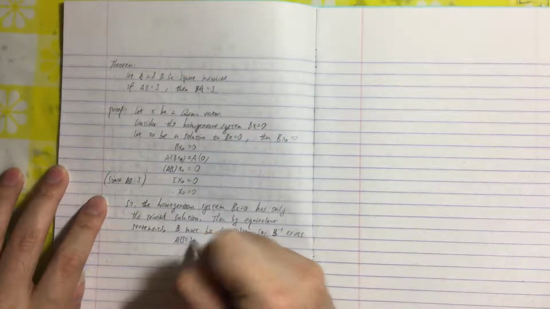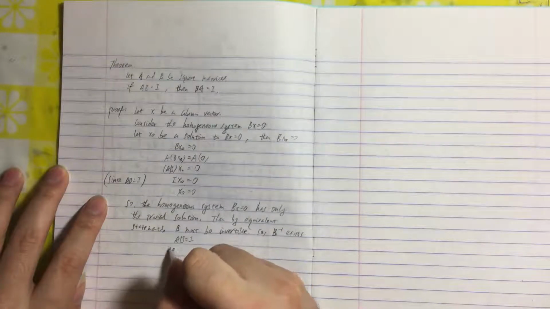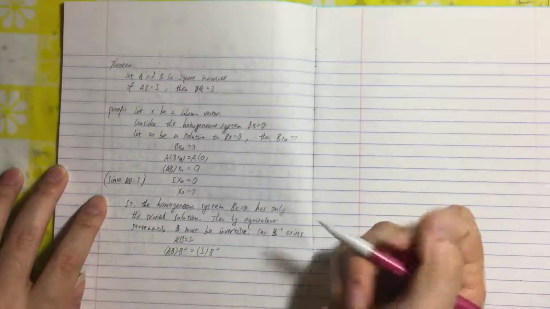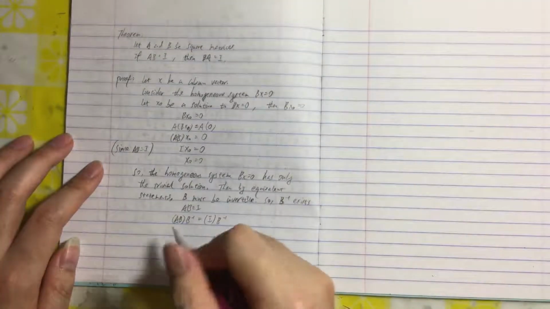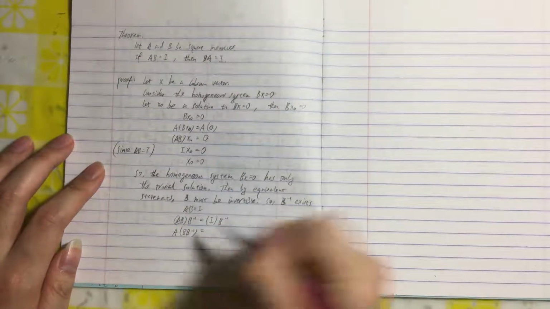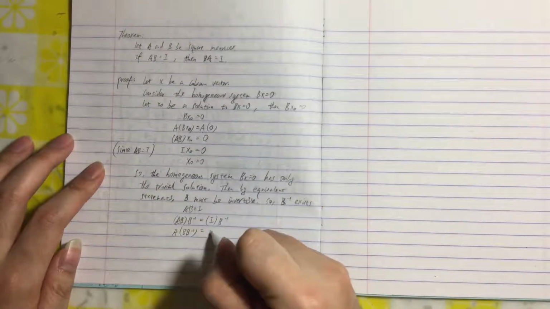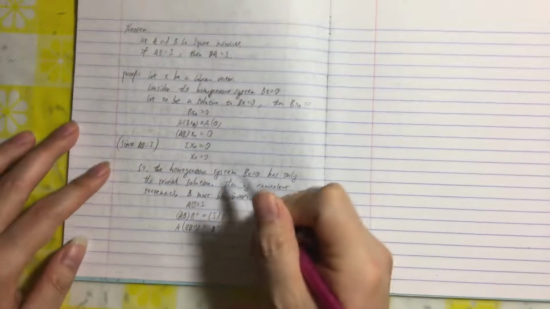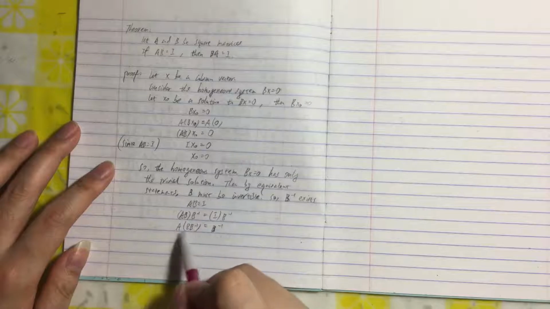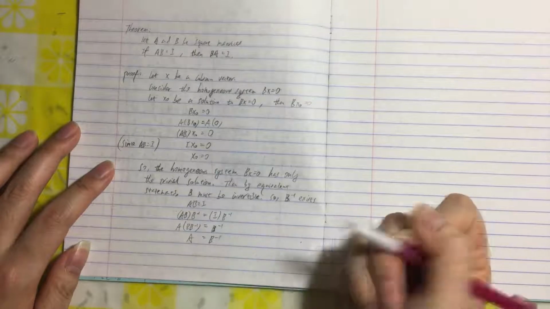AB equal to identity. If I multiply both sides by inverse of B, I get identity matrix times inverse of B on the right side here. On the left side, by associative law, it can be written as A times B times inverse of B. On the right side, identity matrix times inverse of B is inverse of B. On the left side here, B times inverse of B is identity matrix, and A times identity matrix is matrix A. So I get matrix A equal to inverse of B.